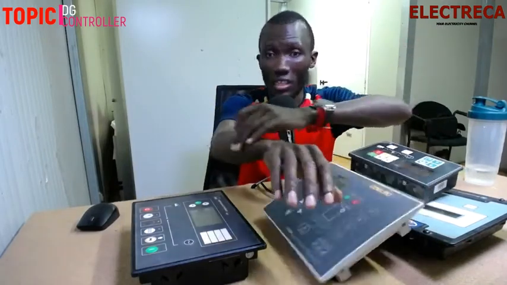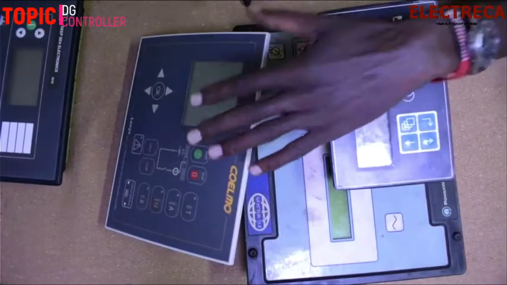First of all, the main important thing, they give us a visual of what's happening in our engine. So much takes place in the engine. You need to see engine temperature, oil pressure, oil temperature, coolant temperature, battery voltage, and engine speed. You need to monitor bus voltages, generator voltages, and currents. You have to be monitoring them, and there is no way you're going to monitor all those parameters if you don't have a controller of this kind.